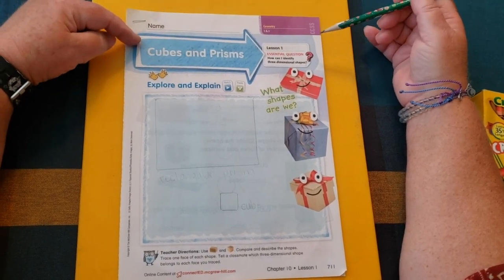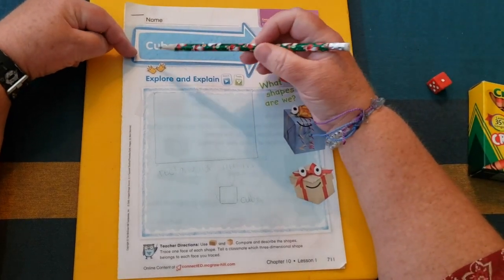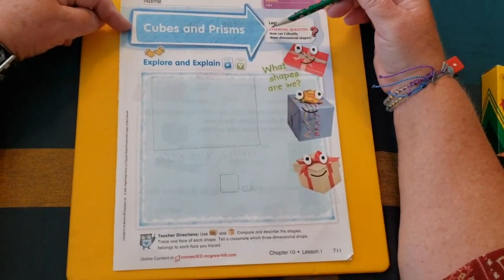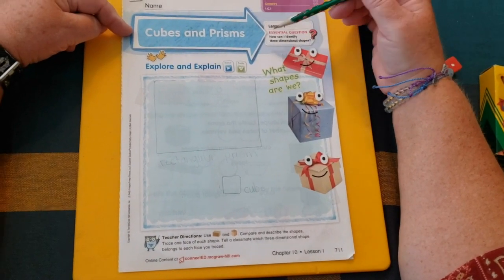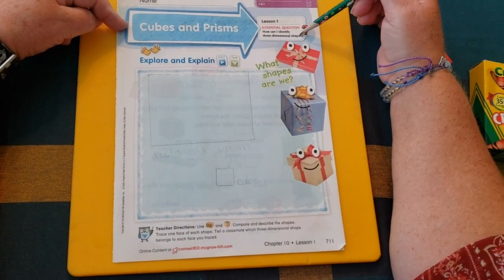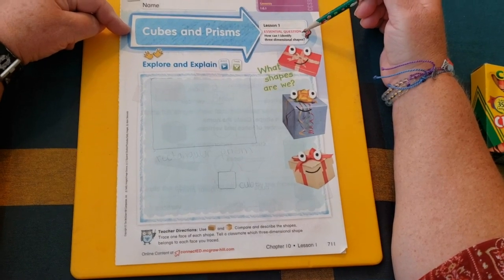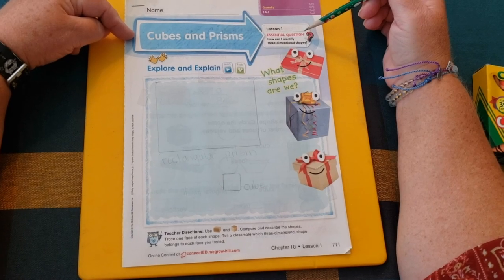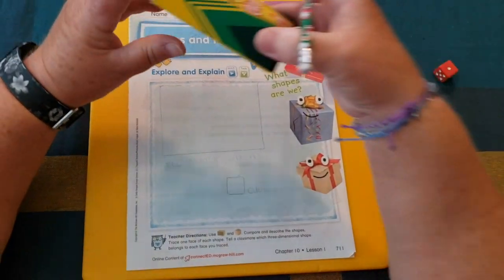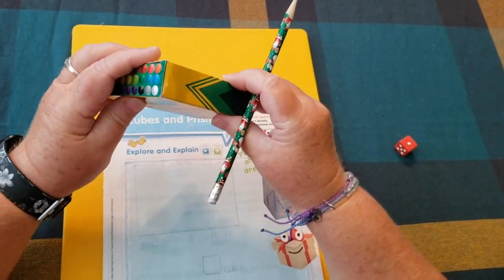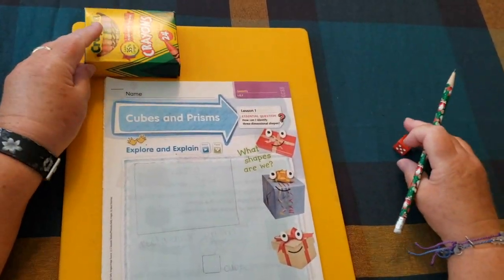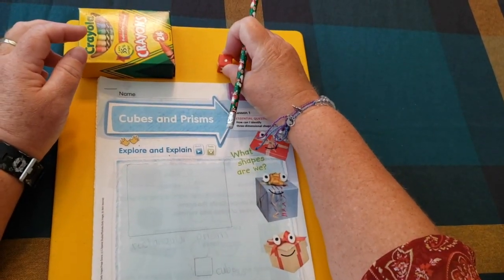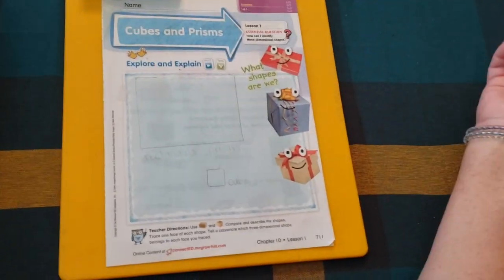Okay, so this is Chapter 10, Lesson 1 on cubes and prisms. And our essential question is, how can I identify three-dimensional shapes? So we're not doing the flat shapes anymore. We're now doing shapes with dimension. So, like your crayon box, it's a rectangular prism. Or the dice is a cube. It's solid, it's not flat like the paper.